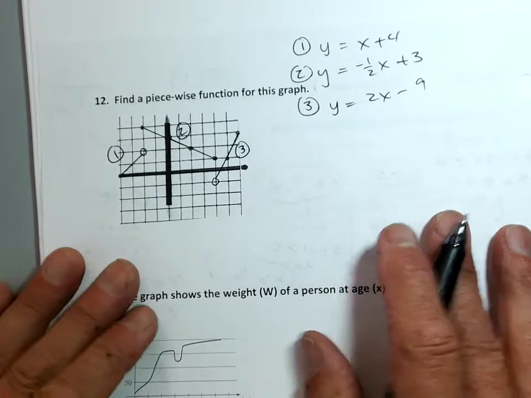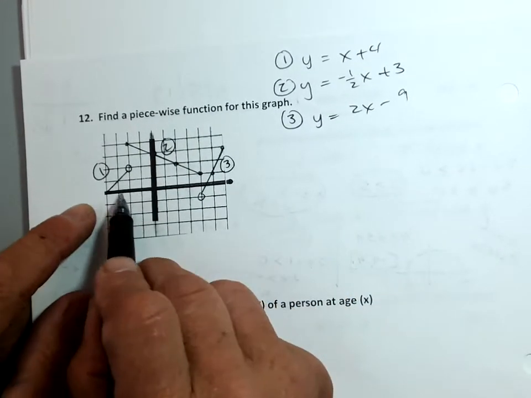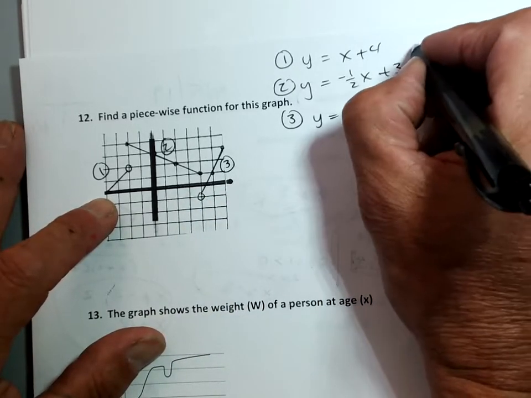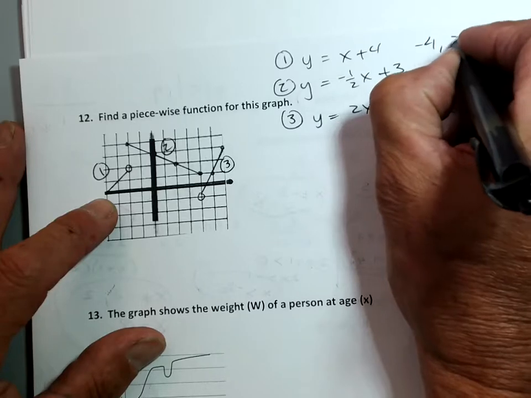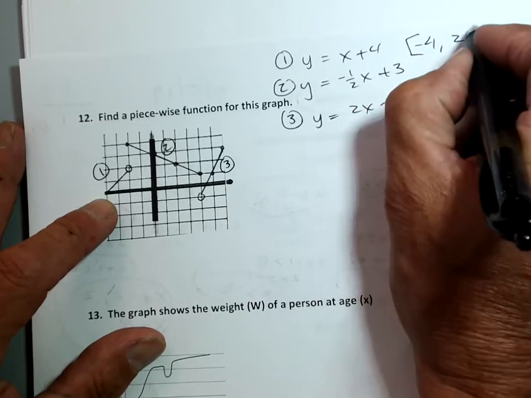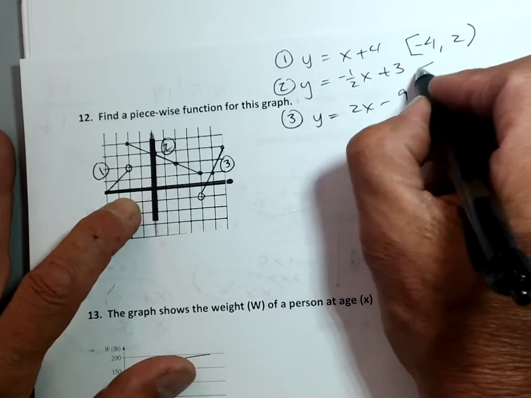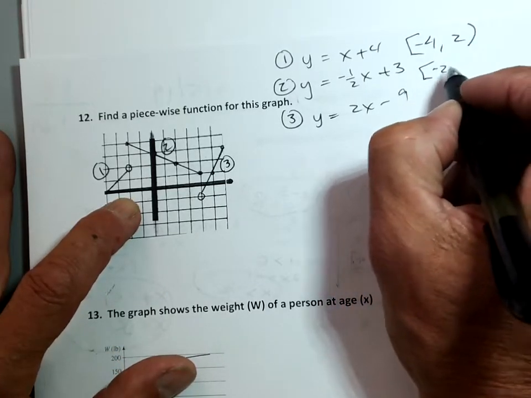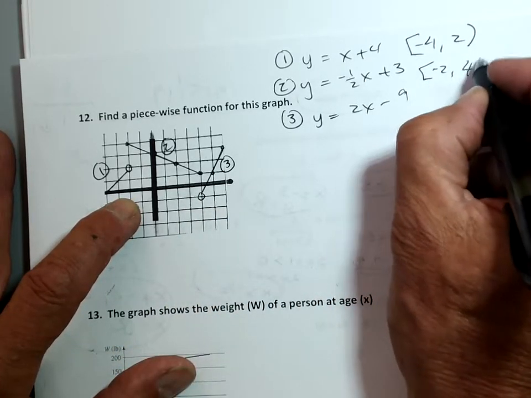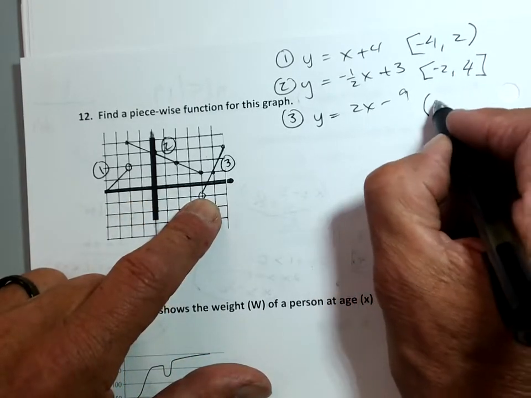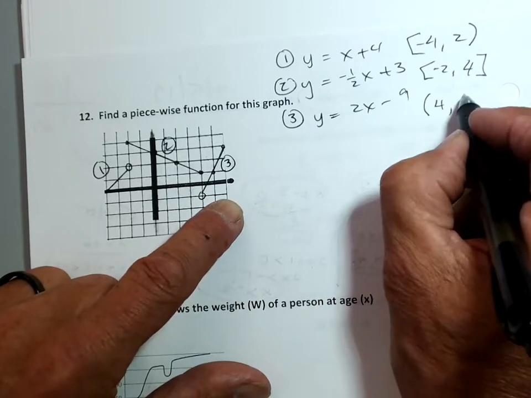So now, this one exists between -4 and 2, this one exists between -2 and 4, and this one exists between 4 and 6.